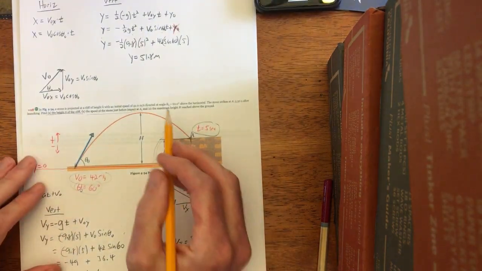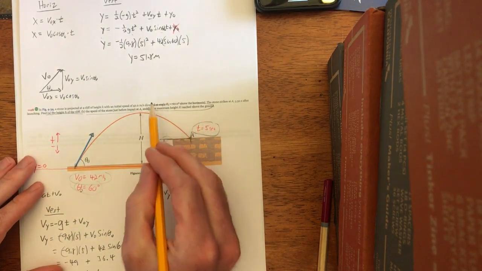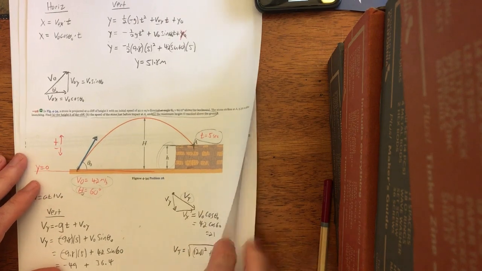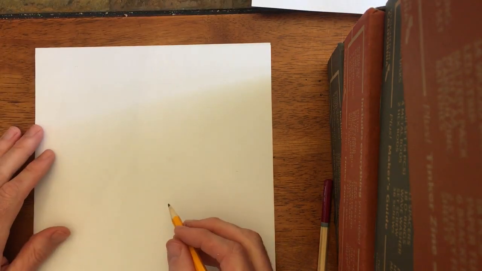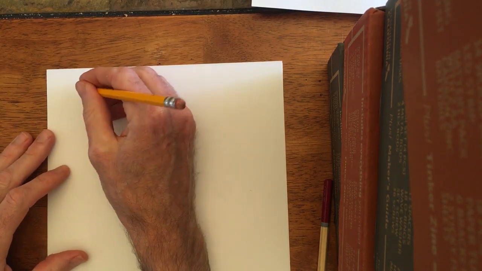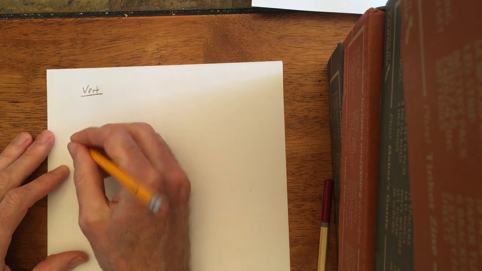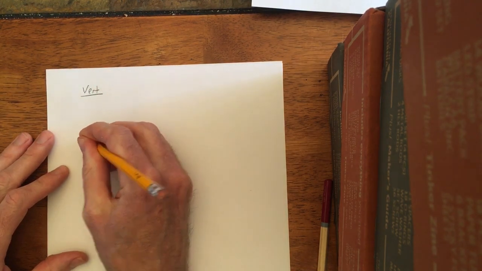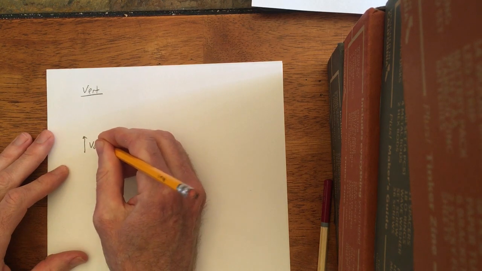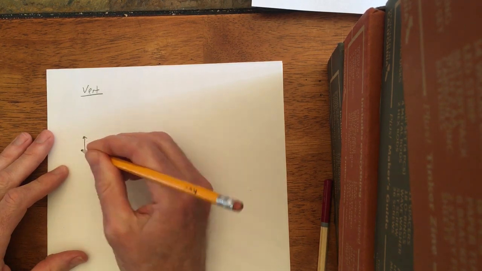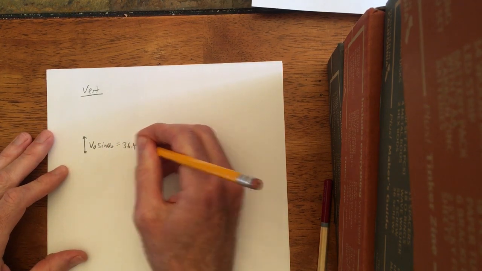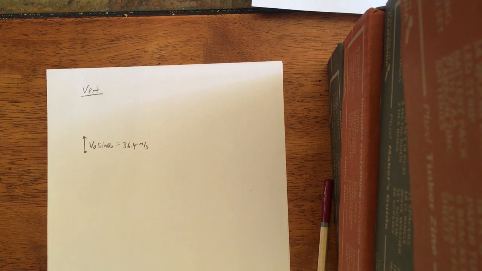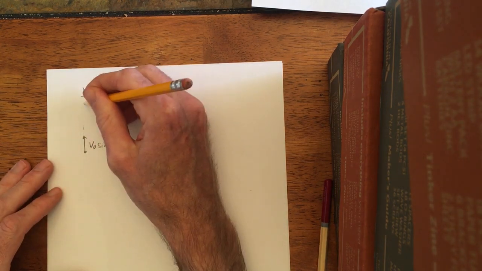Okay, now the last part says find the maximum height h reached above the ground. So let me shift over to another piece of paper over here. The maximum height reached above the ground. All I really care about is this is just a vertical direction problem, and in my vertical direction I'm just going to ignore everything else right here. This is just v0 sine theta 0, which we already figured out was 36.4 meters per second. And now I just need to have something go up and stop at the top.